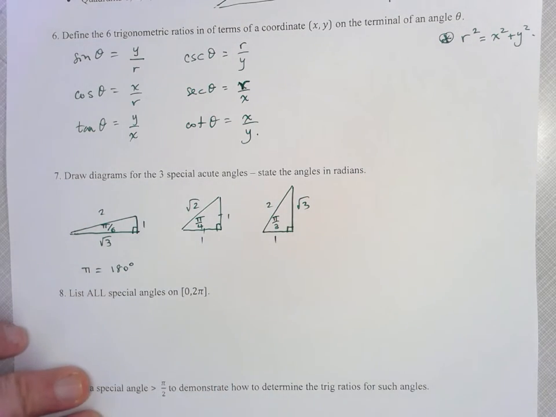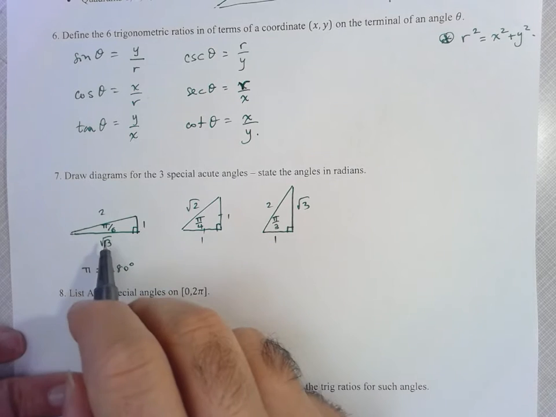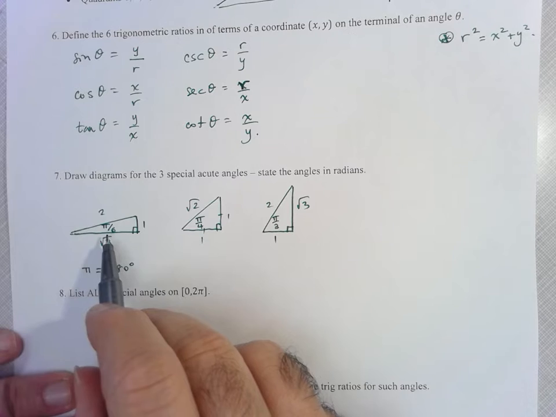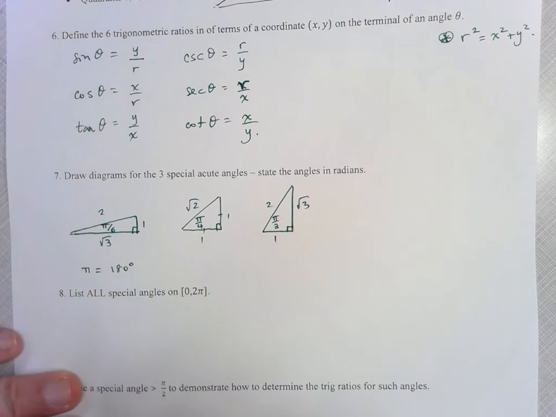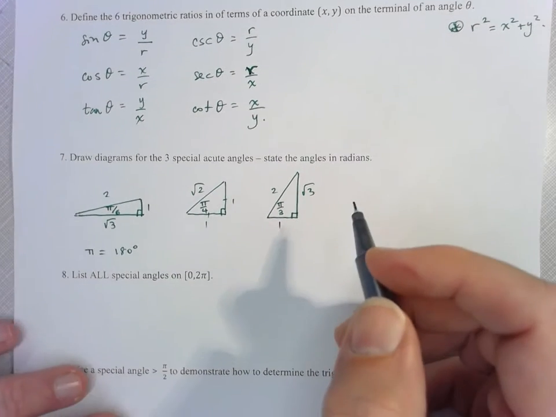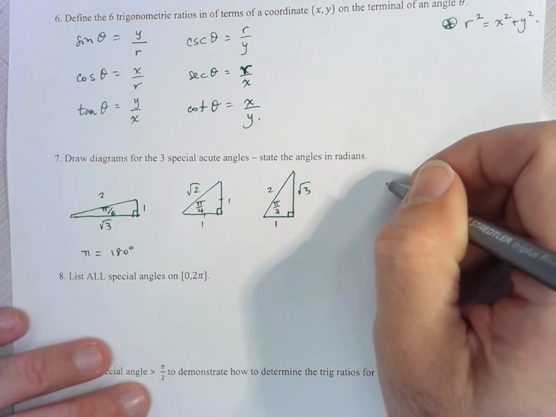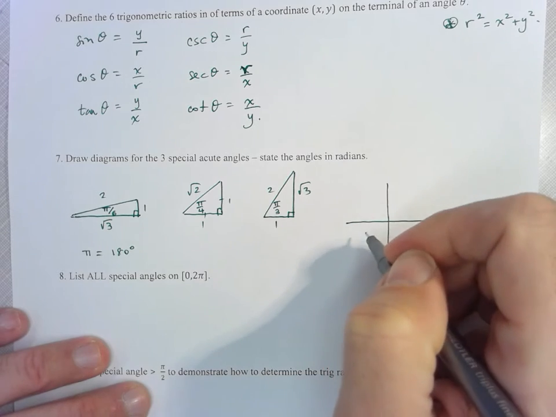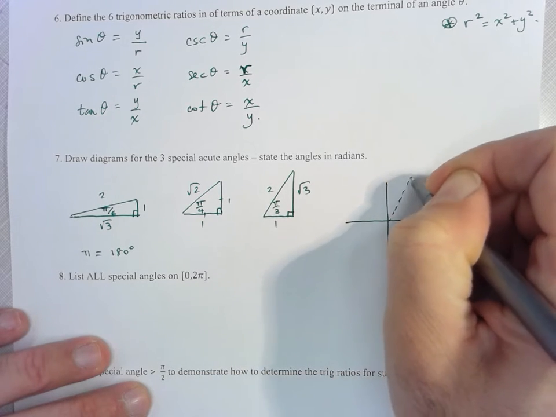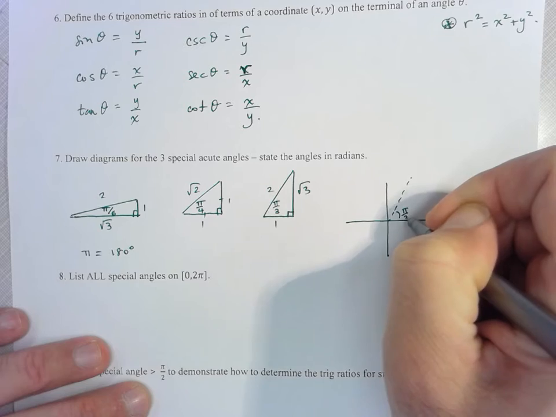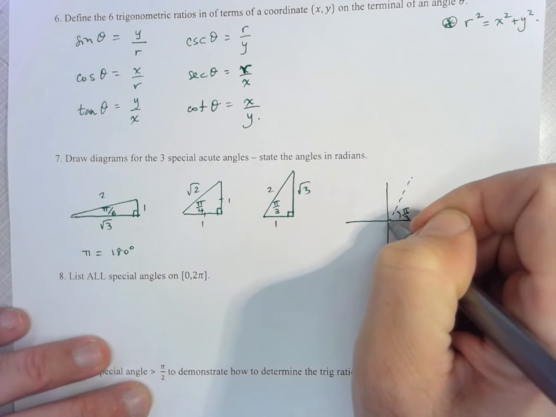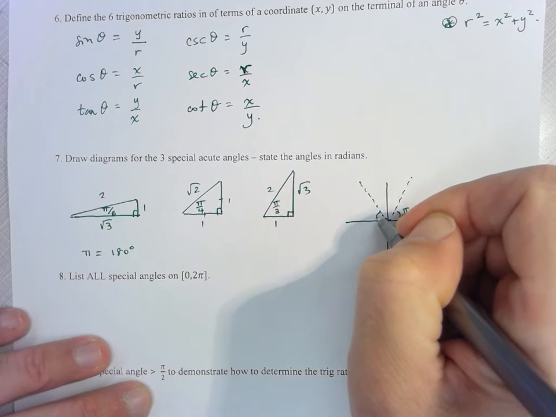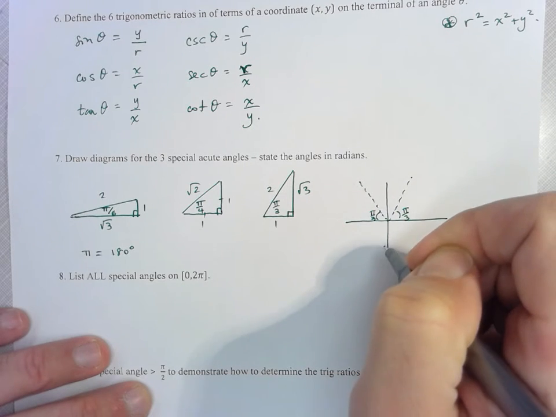Okay, so while these were certainly useful, they're useful for more than just talking about the angles pi over 6, pi over 4, pi over 3. Okay, because you realize that if I now take these angles and I look for an angle, say here I've got my pi over 3 angle, if I take an angle in the second quadrant whose related acute angle is pi over 3. Okay, so what would this be?